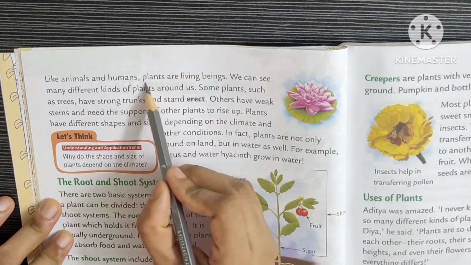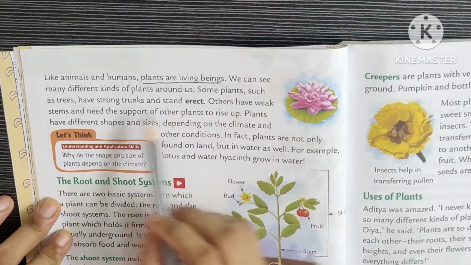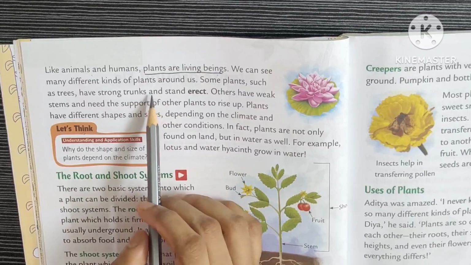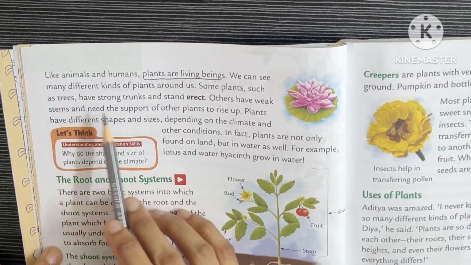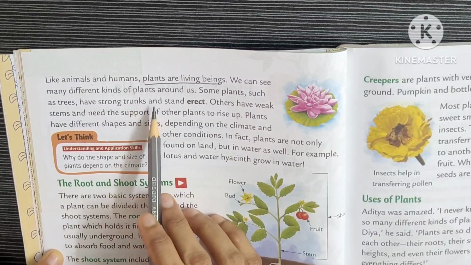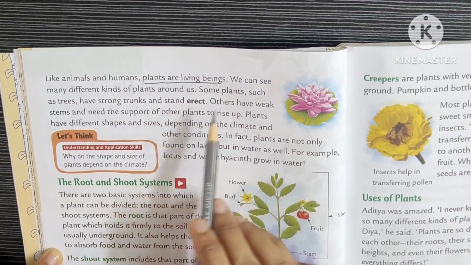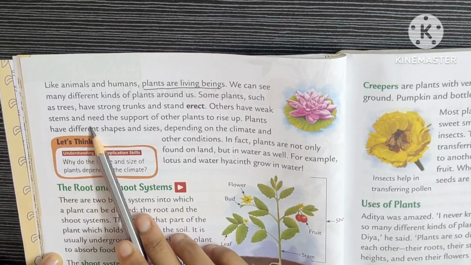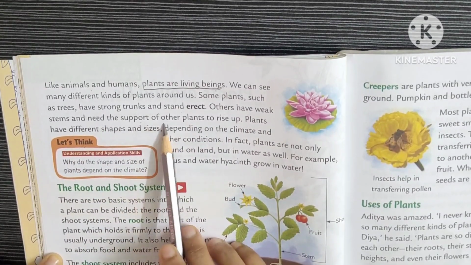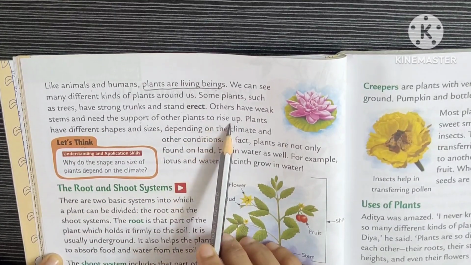We can see many different kinds of plants around us. Some plants, such as trees, have strong trunks and stand erect. Others have weak stems and need the support of other plants to rise up.